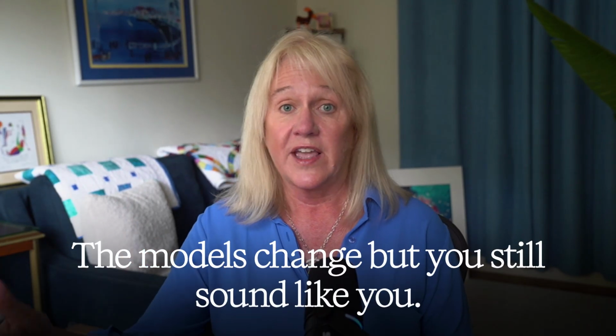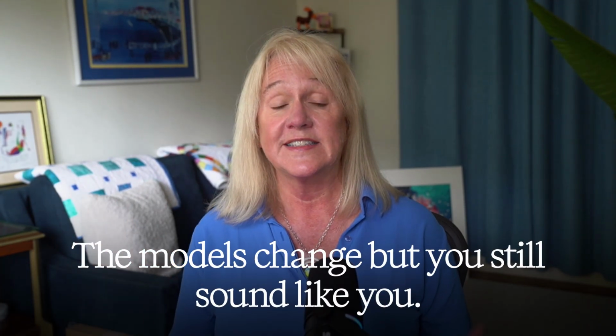So everything we're doing here is still very much in response to the fact that AI is a work in progress. So, by setting up this document that has guidelines about how we want to sound every time, it's a little bit of an end run around the inconsistencies from model to model. So, the models change, but you consistently sound like you.